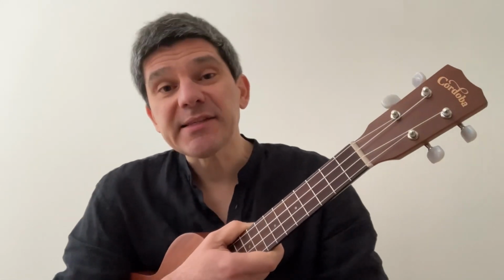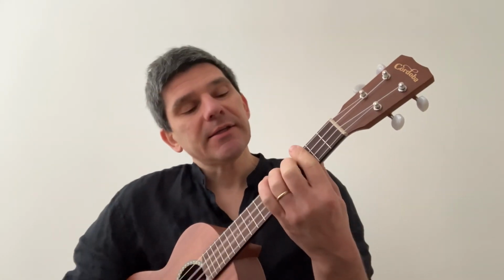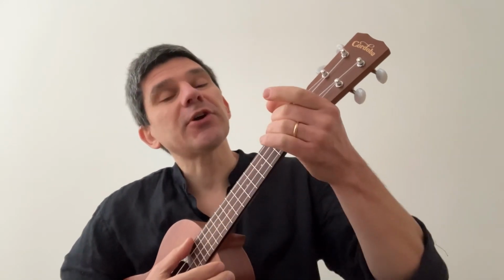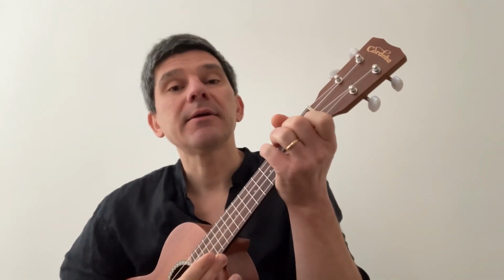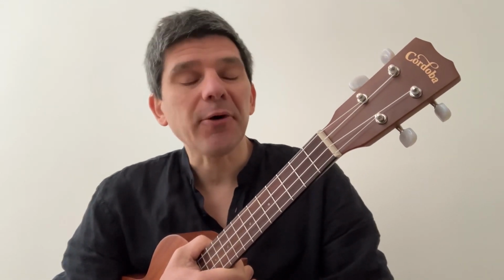The cool thing about a scale is that it immediately gives you a set of chords you can play around with. In this case, C major, D minor, E minor, F major, G major, A minor, and B diminished. One chord for each note of the scale.